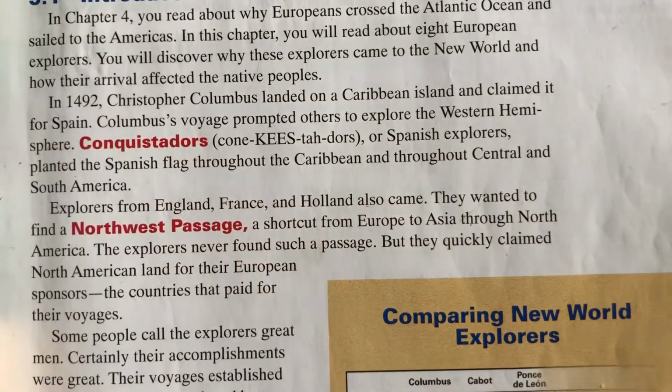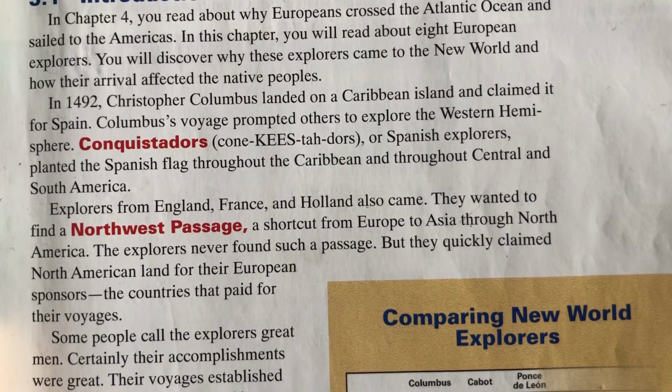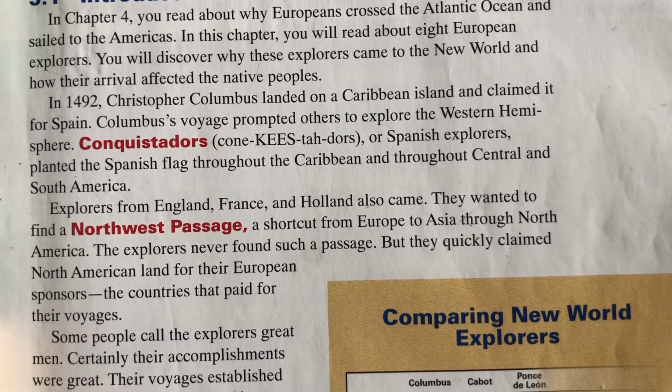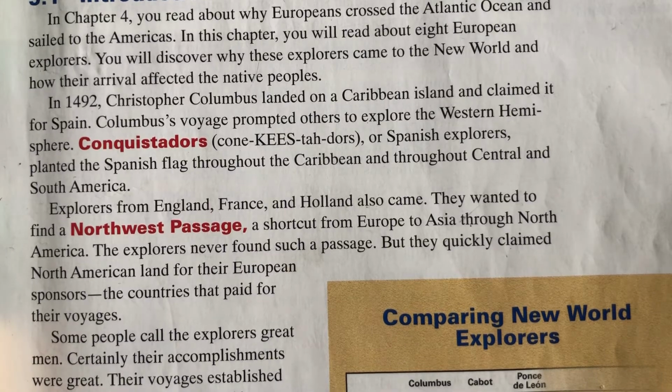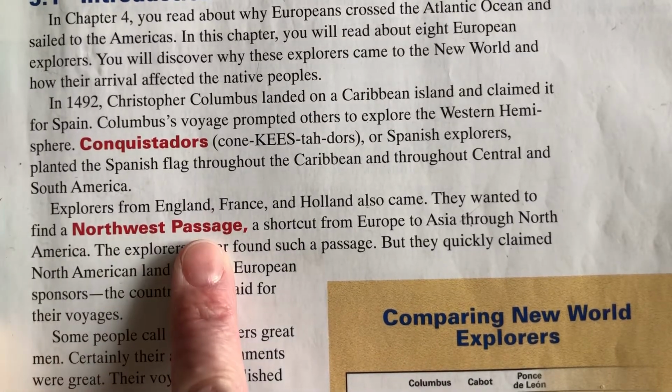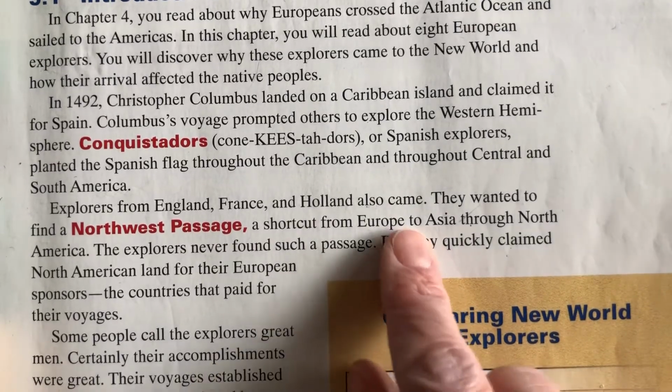In 1492, Christopher Columbus landed on the Caribbean island and claimed it for Spain. Columbus's voyage prompted others to explore the Western Hemisphere. Conquistadors, or Spanish explorers, planted the Spanish flag throughout the Caribbean and throughout Central and South America. Explorers from England, France, and Holland also came. They wanted to find a northwest passage, a shortcut from Europe to Asia through North America.